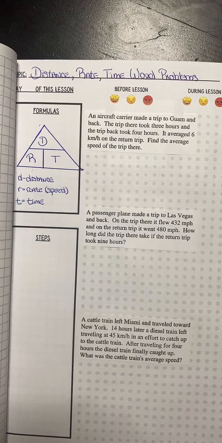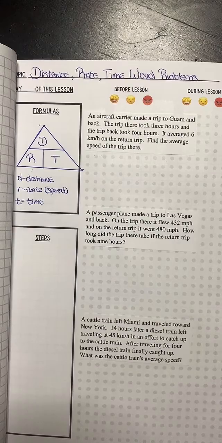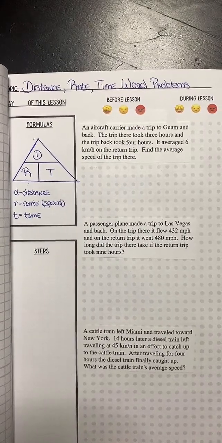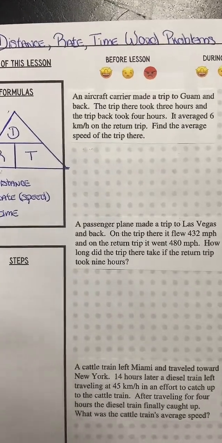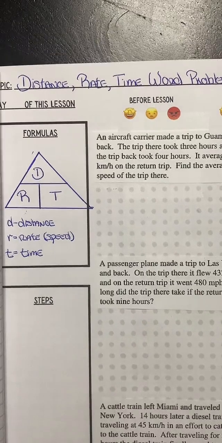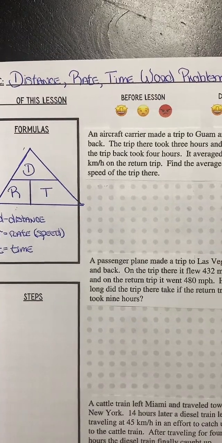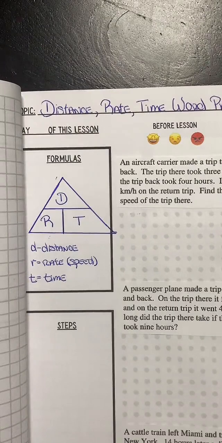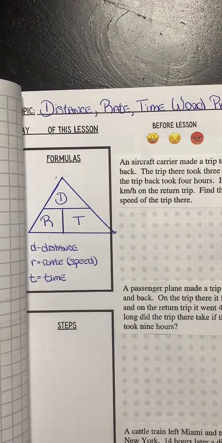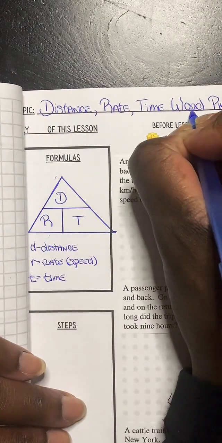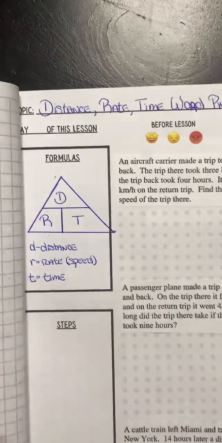All right, so business back into play as promised. We are going to work on distance, rate, and time. We're going to be doing some word problems. Not wood problems, word problems.